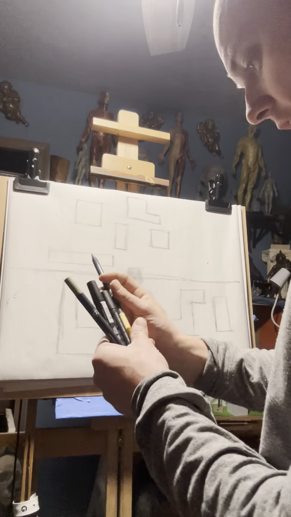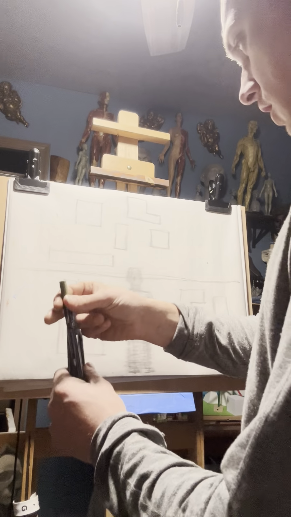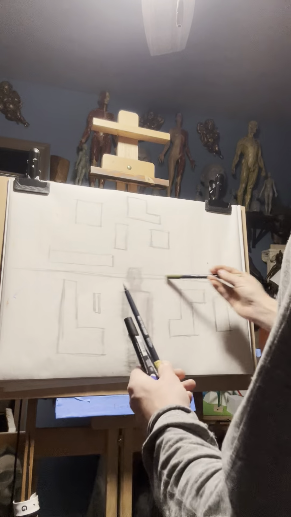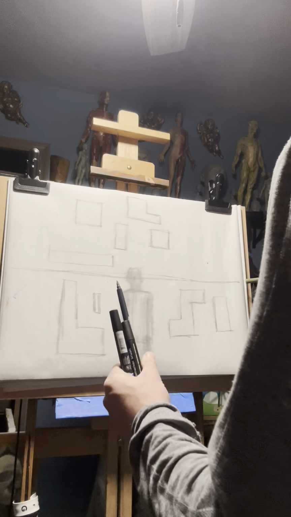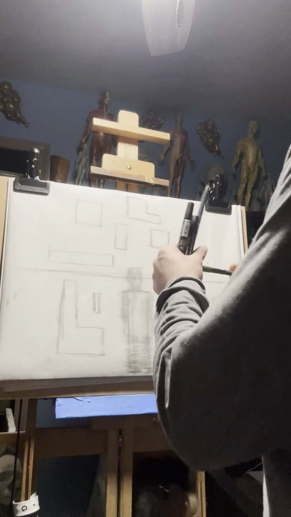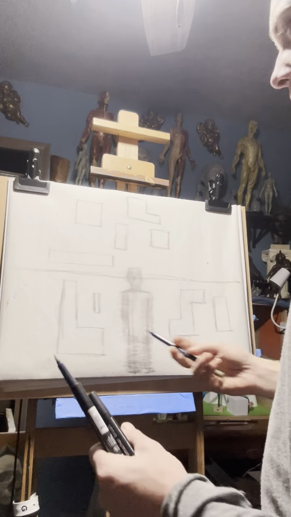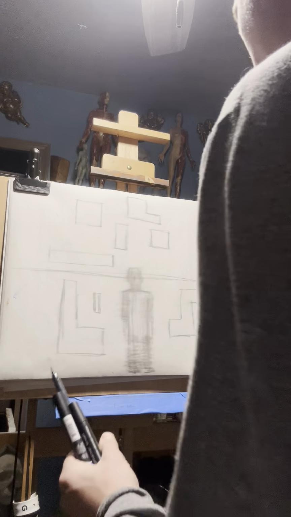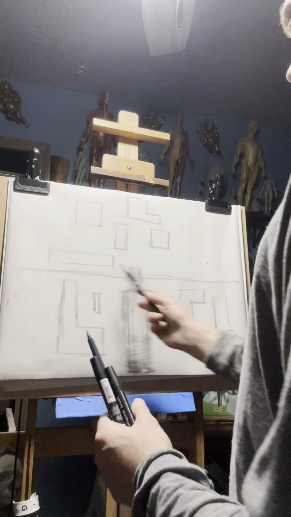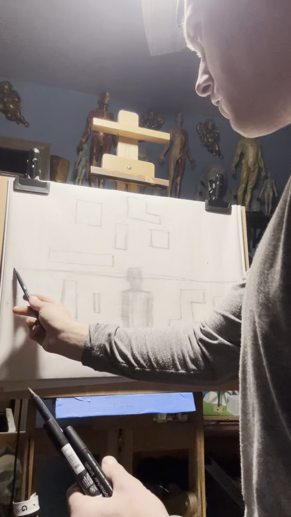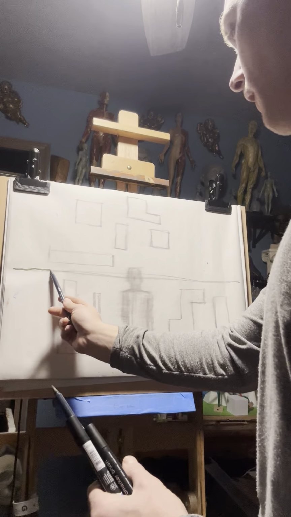So we have this horizontal line that is running through pretty much the middle of the page right here. I have some different colored markers to add some color and to separate some of these terms that I'm going to be talking about.